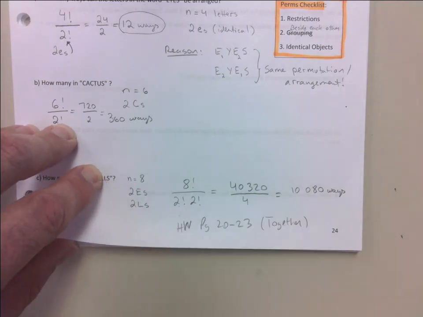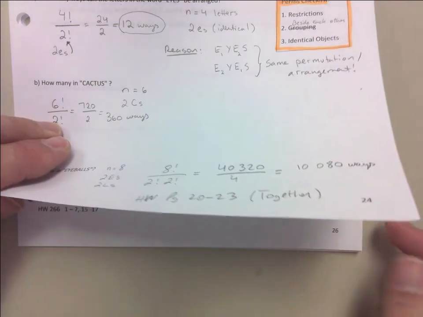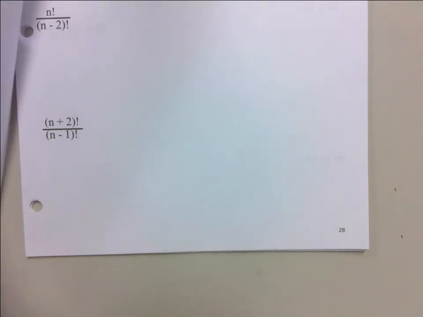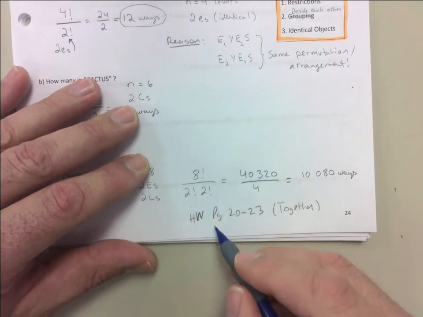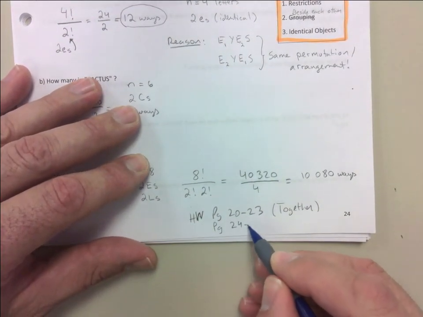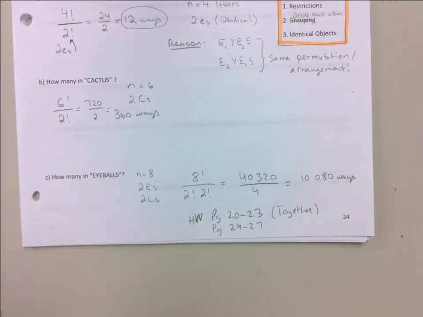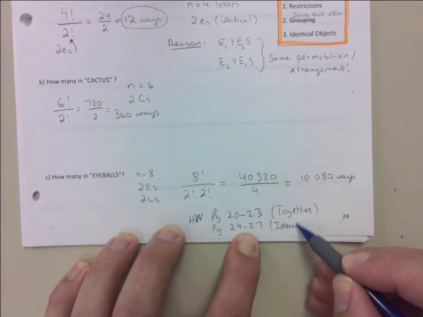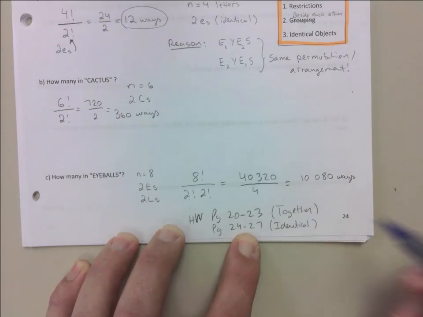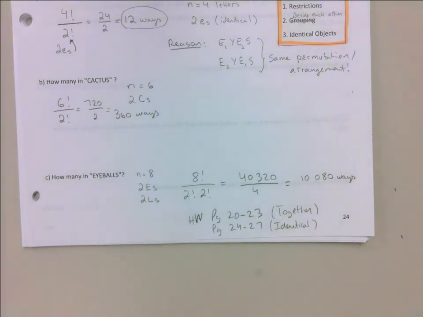It's very good practice. I put it in here for a reason, and go all the way to 27. Most of these questions don't take very long. You have identicals in there. You've got Mississippi, all those fun ones.